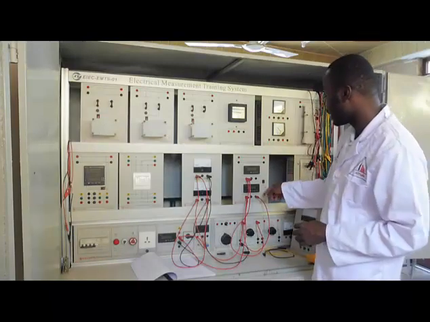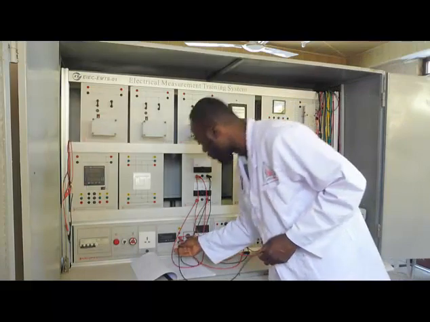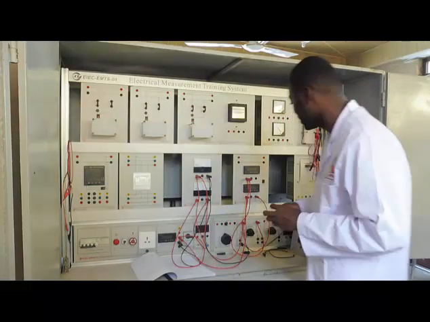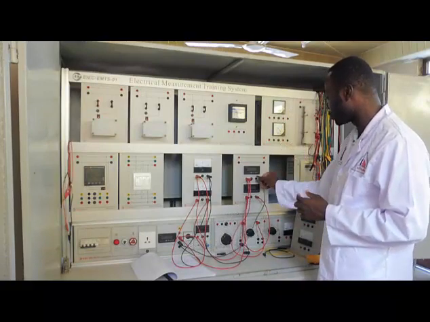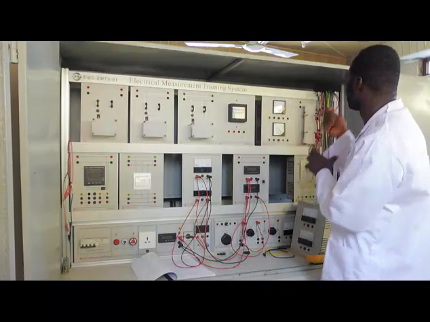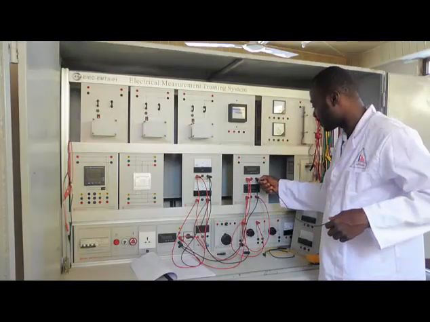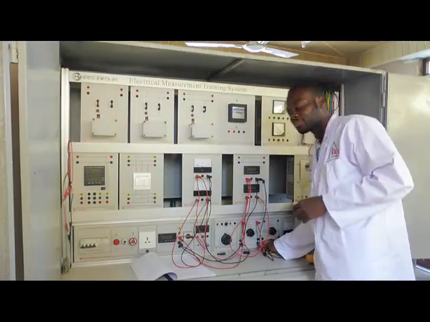Okay. So now let me go to the neutral connection. I'll tap it from here. Since the neutral doesn't involve the ammeter, it goes straight to the voltmeter. Then I'll pick it from here and insert it here.